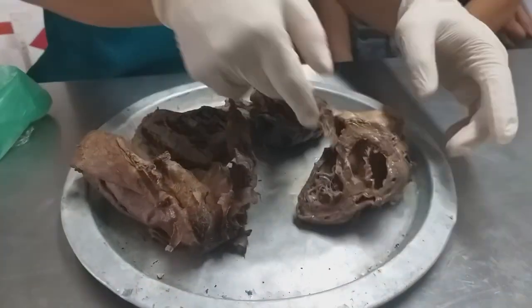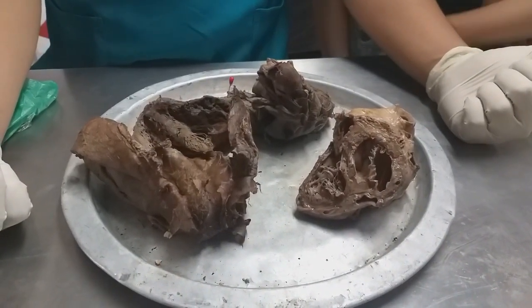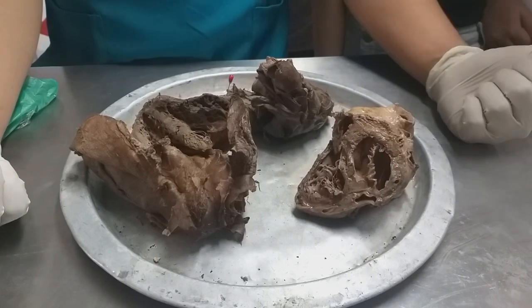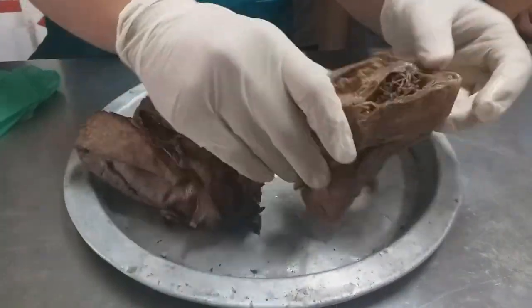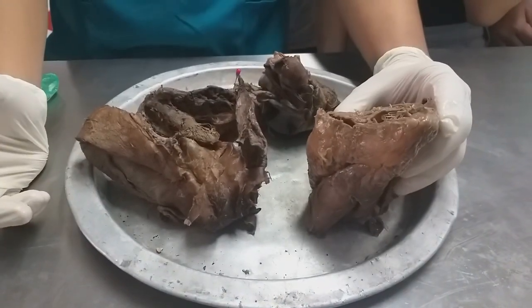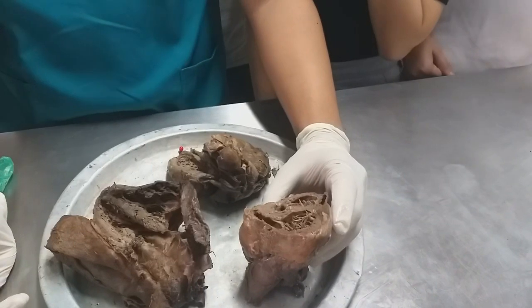If I turn the heart around, can you identify which is right or left? You're facing the heart like this. How do you identify this, right or left? The thicker muscle. The thicker muscle, yeah.